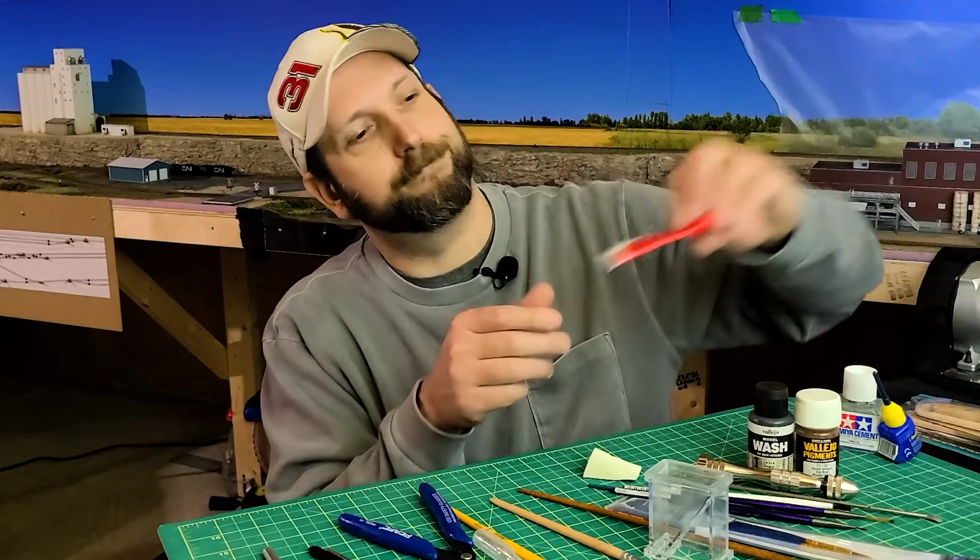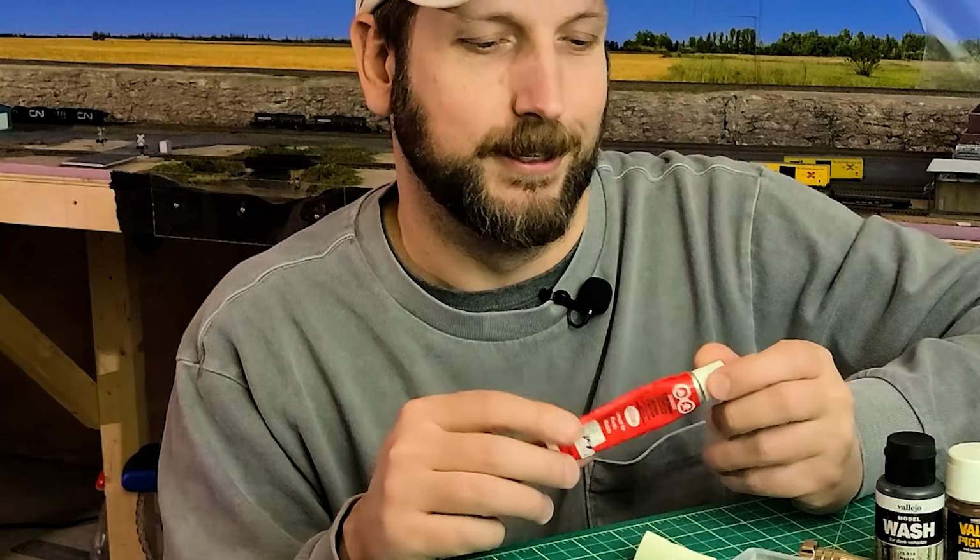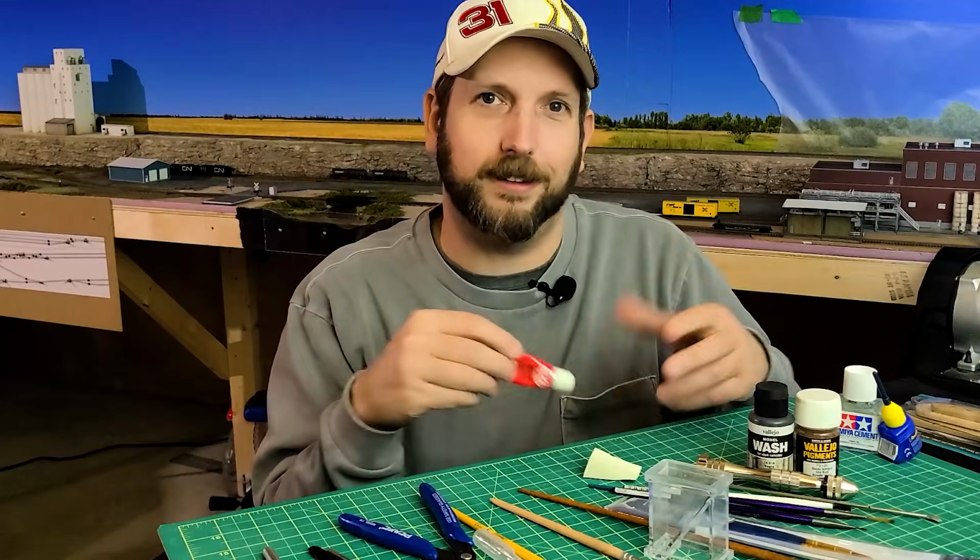Glue, I do not recommend the test store's glue that's, you know, runny, a pain in the butt to use.